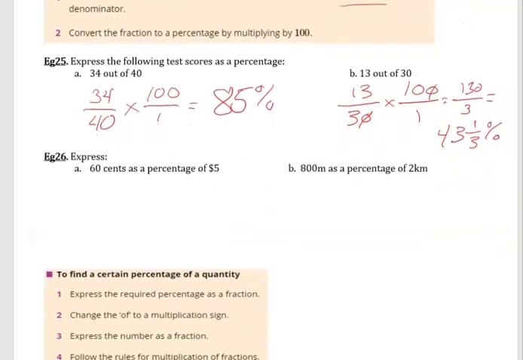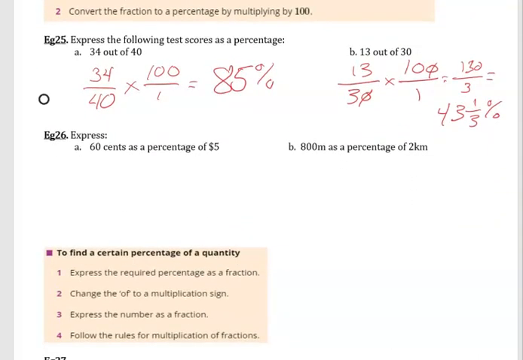Now this one you've got to be careful, because 60 cents as a percentage of $5, we want to compare apples to apples. So it makes most sense to me to have the whole number of 60 cents on the top, and $5 is 500 cents, times 100. Now remember, I can cancel these zeros. I can cancel 50 now out of 100. 50 goes into 50 once, 50 goes into 100 twice, and that gives me 12%, which I'm fairly confident sounds right, 60 out of 500.